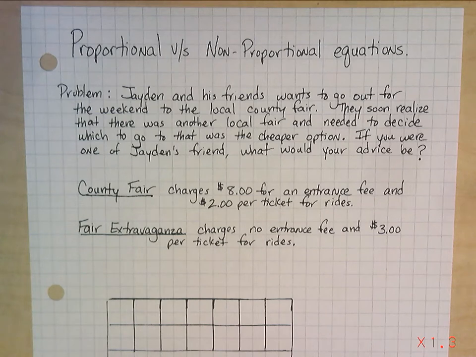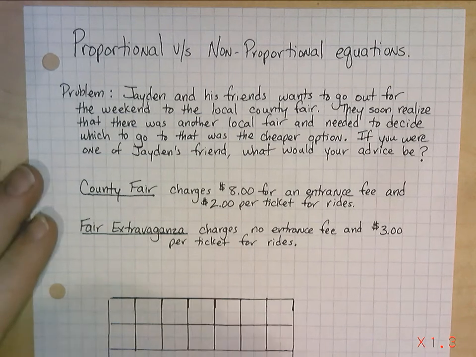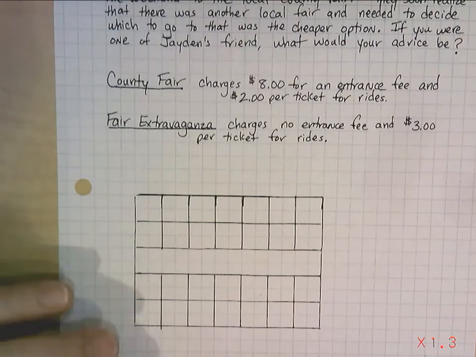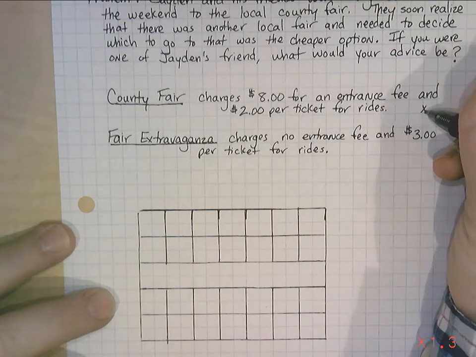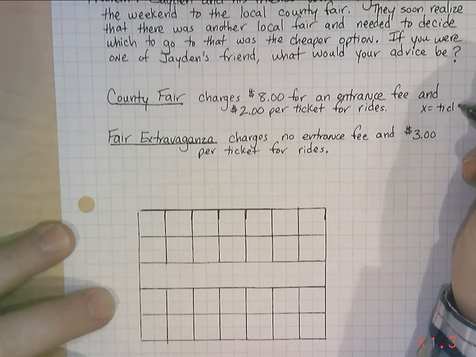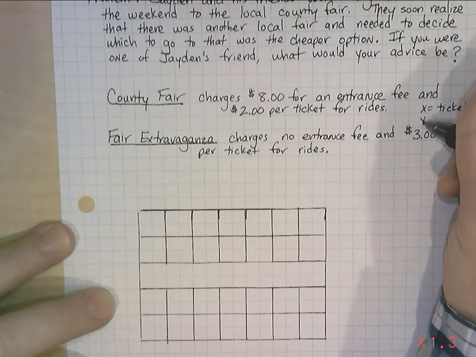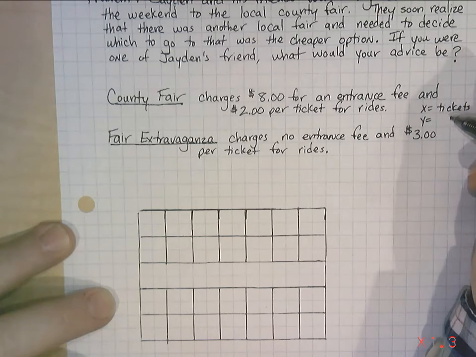So the county fair charges $8 for entrance fee and $2 per ticket for rides. And the fair extravaganza charges no entrance fee and $3 per ticket for rides. So my advice would be probably to figure out what's what, right? So if X represents number of tickets, Y would normally represent number of dollars that it costs, right?